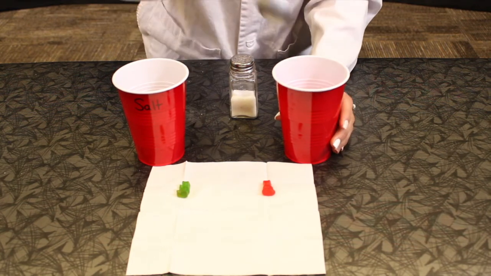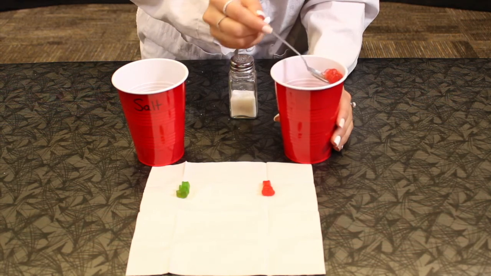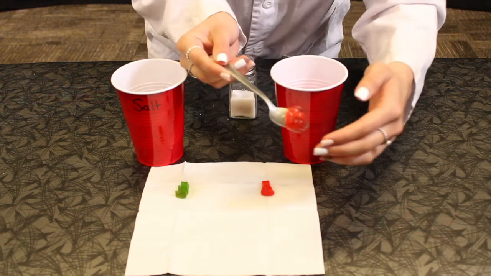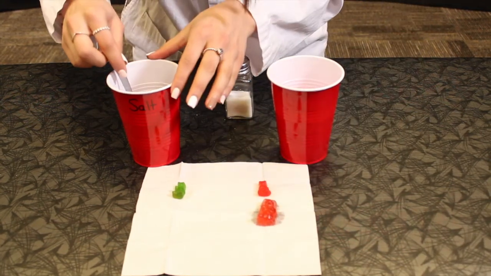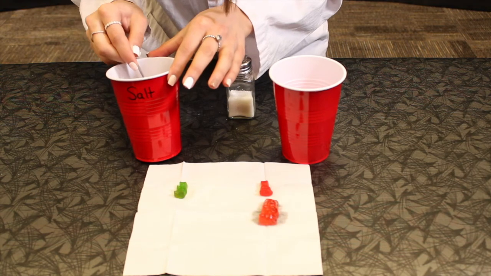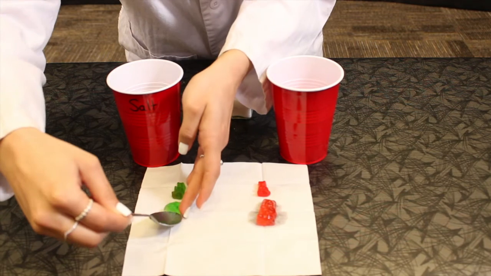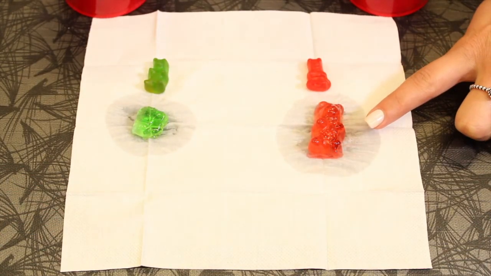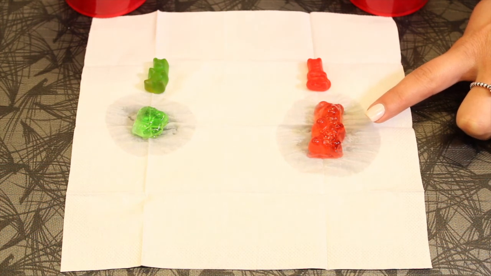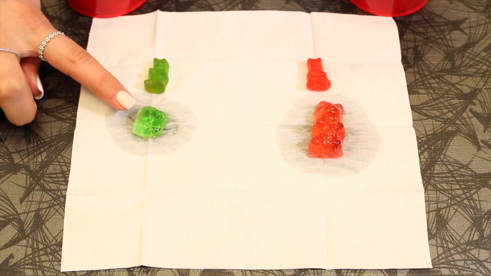Whoa, look at this! I'm going to show you guys what happened after a few hours. So I'm going to place the gummy bears underneath the original gummy bear. And you guys can see what happened after a few hours of leaving them in the water. The gummy bear in the cup with only water grew because of the movement of water molecules through the gummy bear. But the gummy bear that was in the cup of water and salt shrunk in size because the salt molecules blocked the movement of water through the gummy bear.